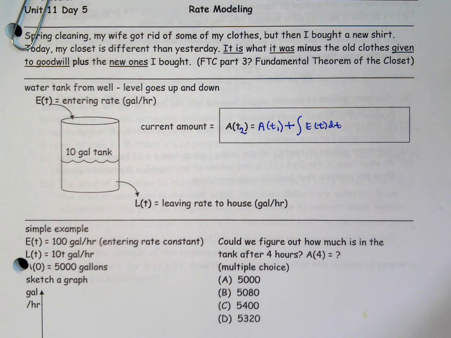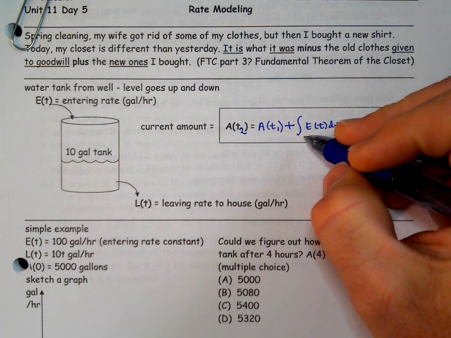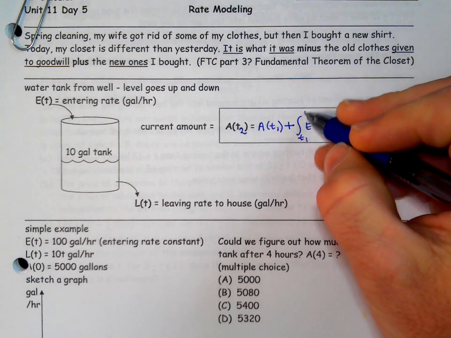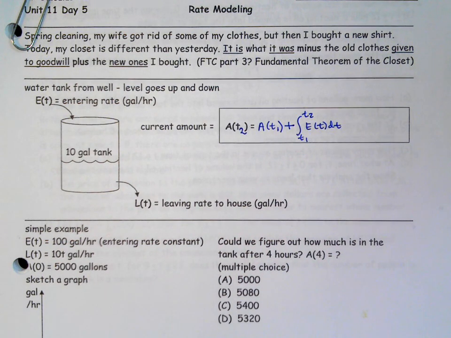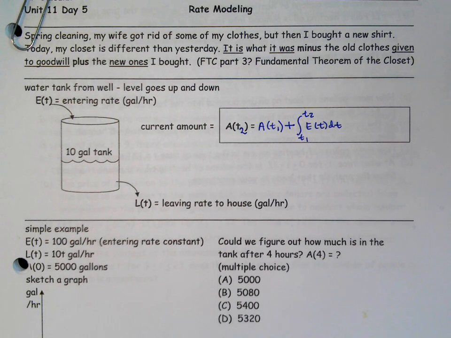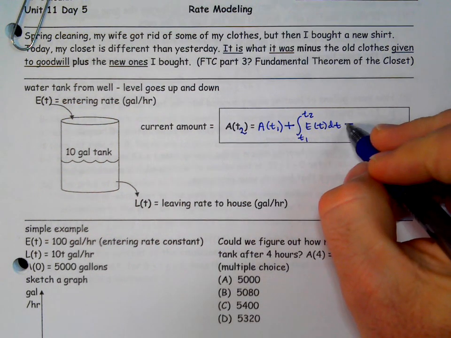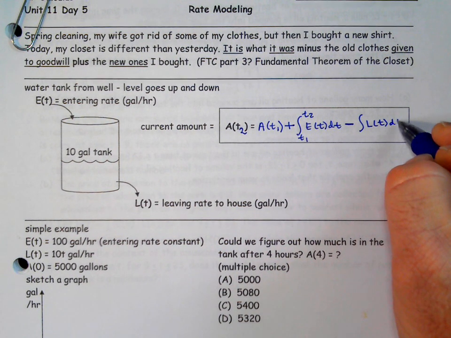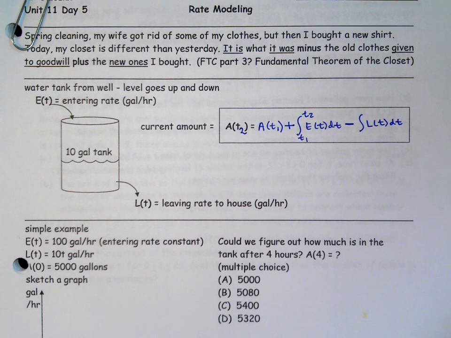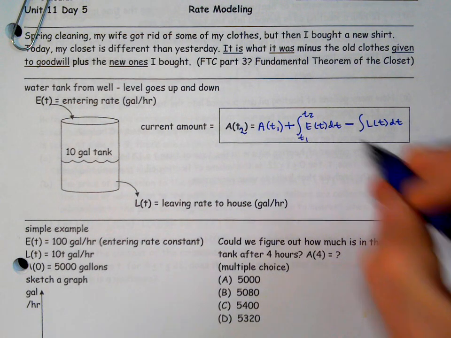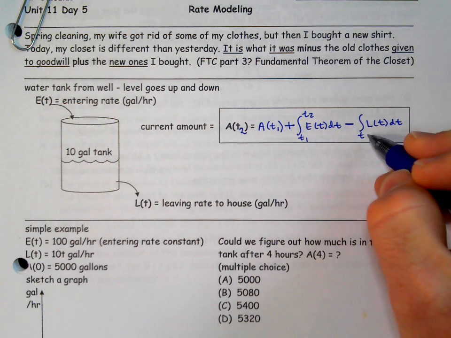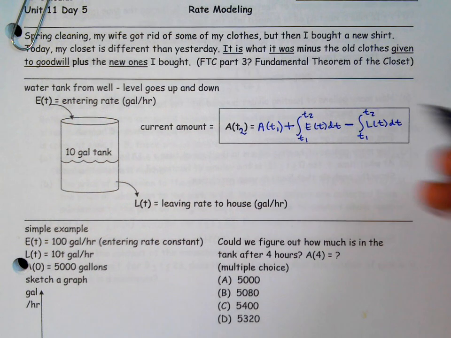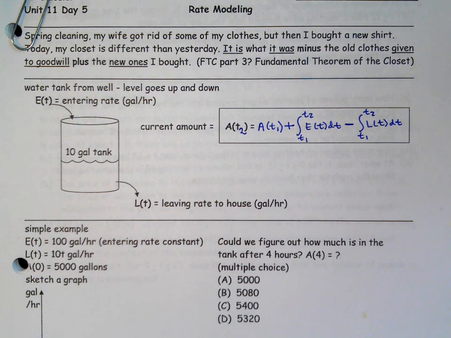I'll often use a capital E for entering, but we want to accumulate all the water that entered from time 1 to time 2. So if you integrate a derivative, it gives you a total change in the amount of the thing it was measuring. But then we also have to subtract the leaving rate. The leaving rate will often not have a negative associated with it, so you have to put the negative there. So we want to integrate the leaving rate to figure out how much water was lost.